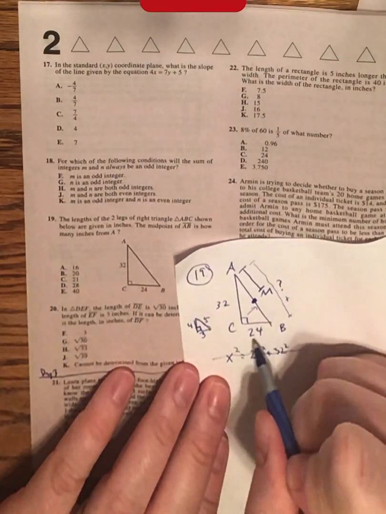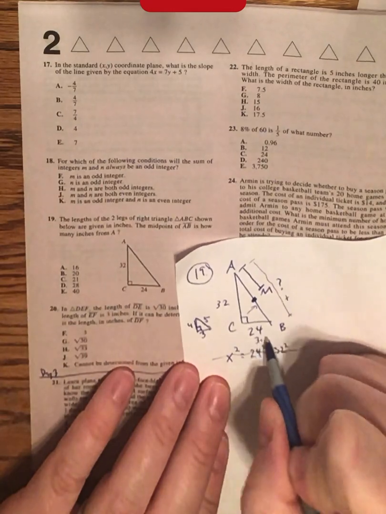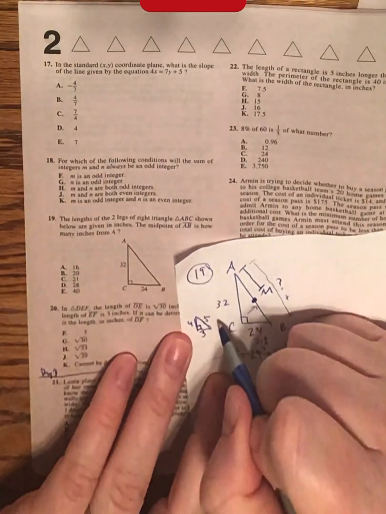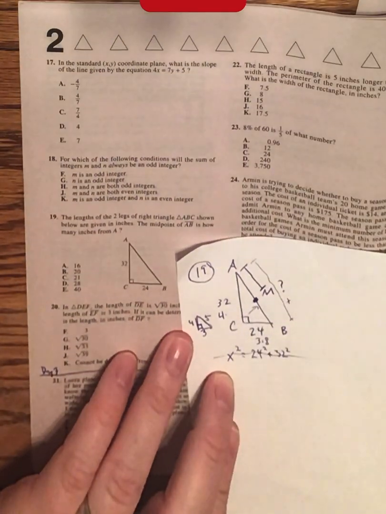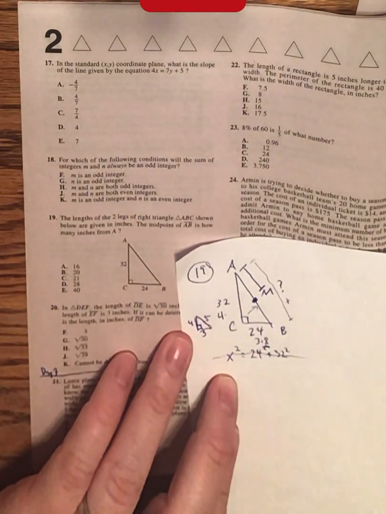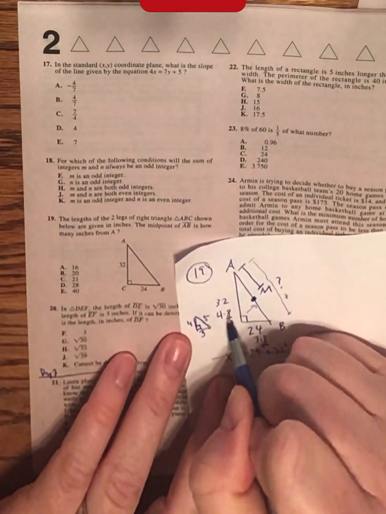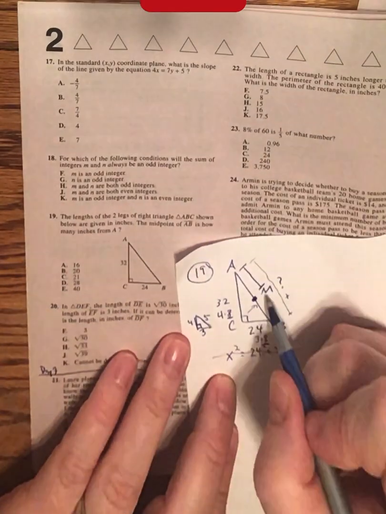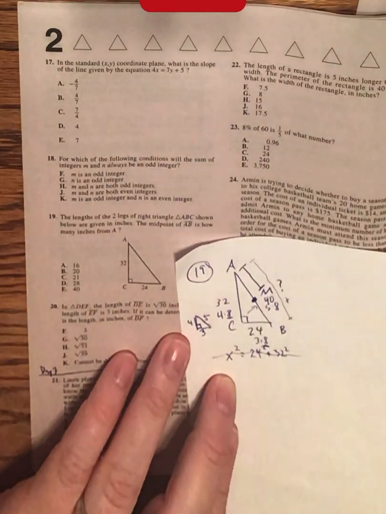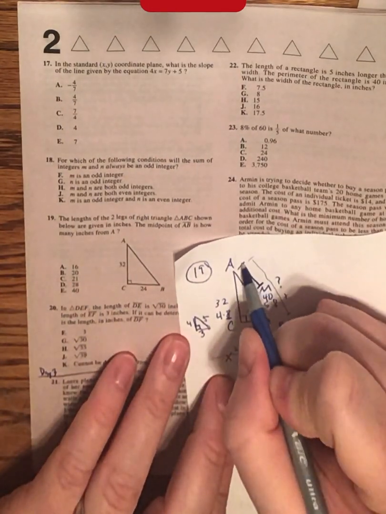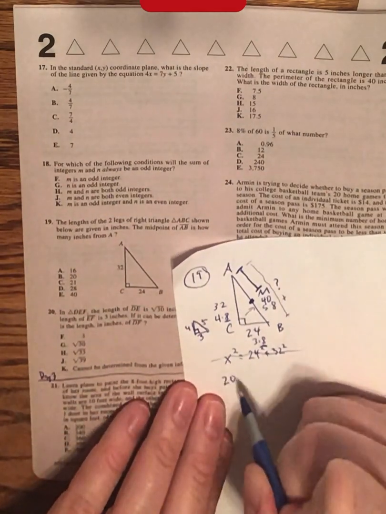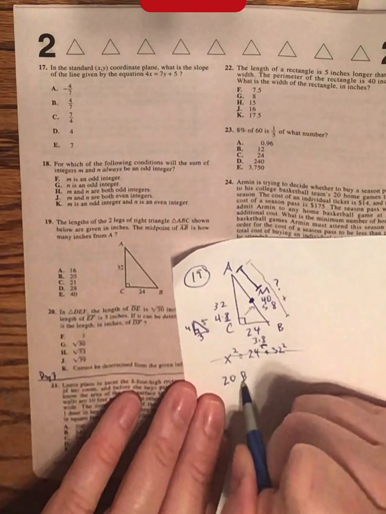I need 3 times what to make 24? 3 times 8 is 24. I need 4 times something to be 32. And if it's 8, again, I'm in business. And 4 times 8 is 32, which means that this side over here is 5 times 8, which is 40. And then I only need half that because they went from M to A, and half of 40 is 20. So I've decided that it's 20.